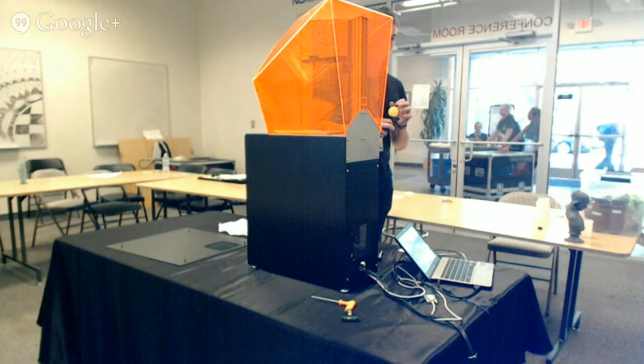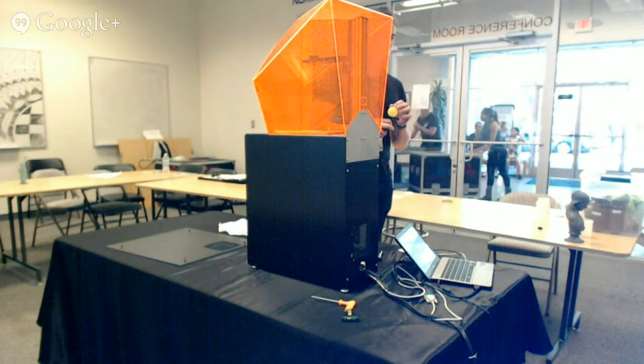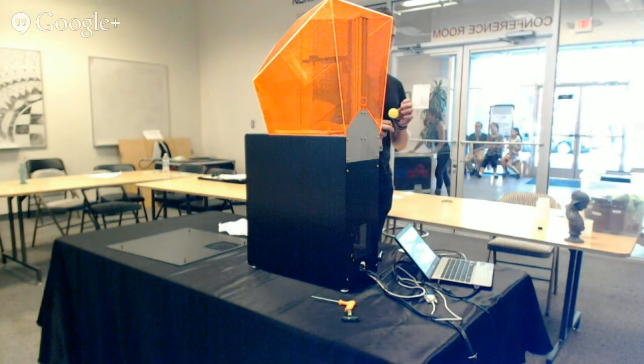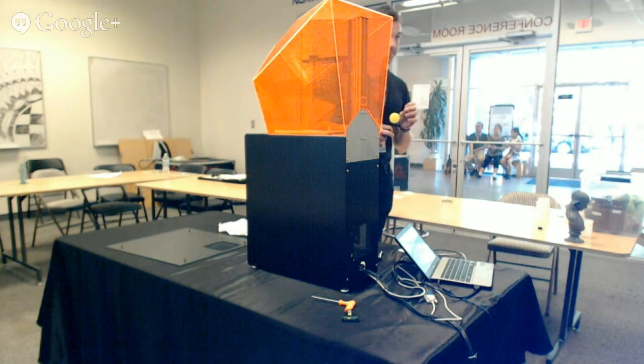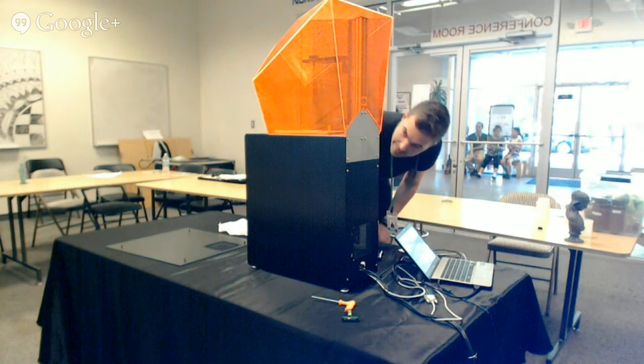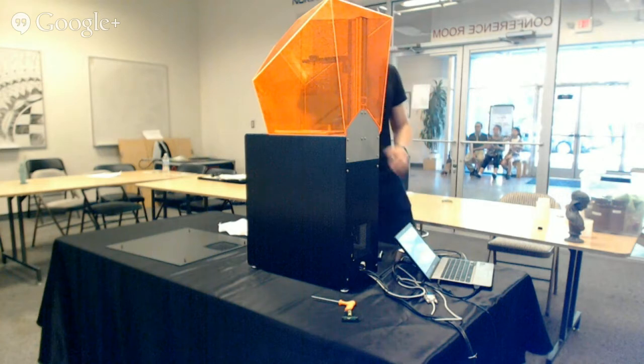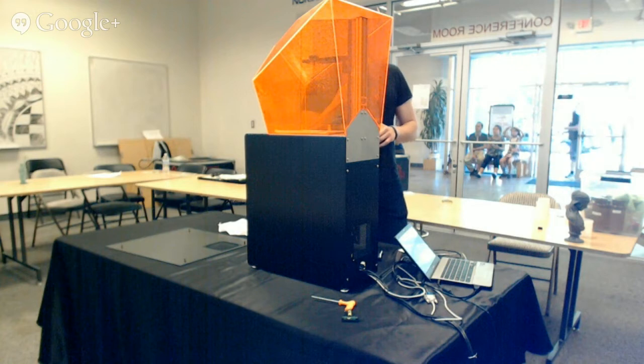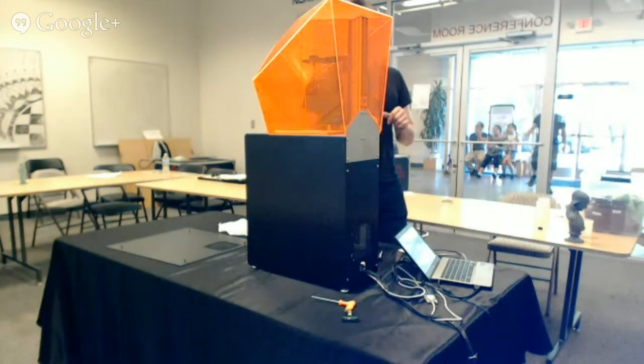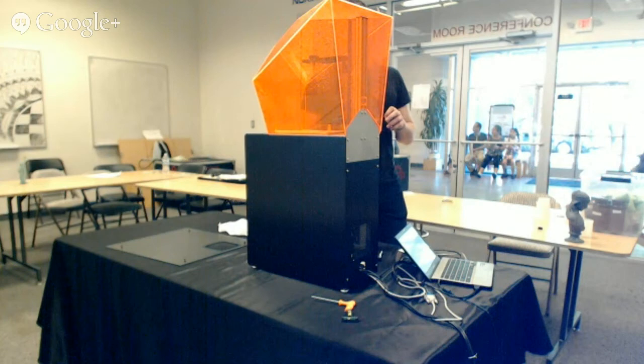There's no comparison between a laser and a pixel like this. A laser is a collimated beam. It has a defined edge, and that edge is very, very sharp compared to the edges that we have here. So it's quite different than what we get out of DLP.